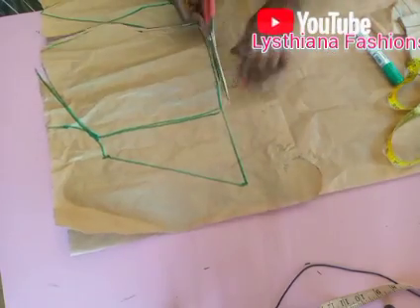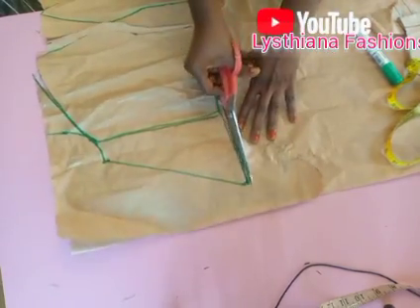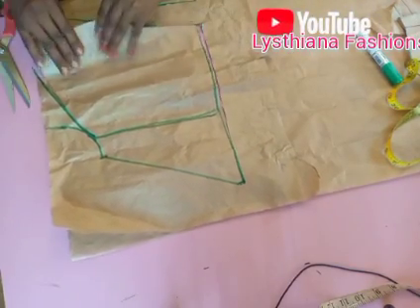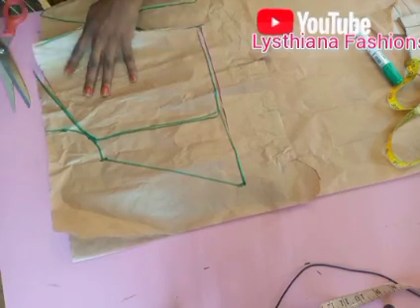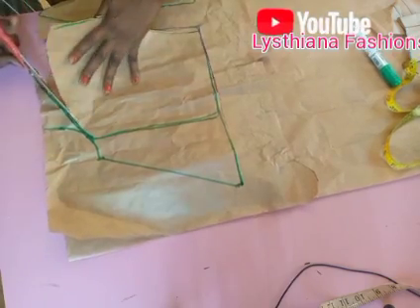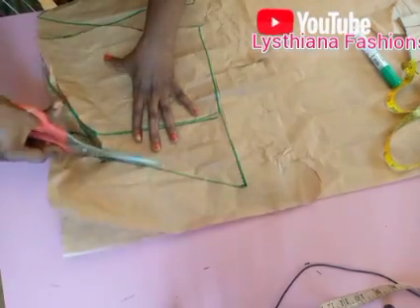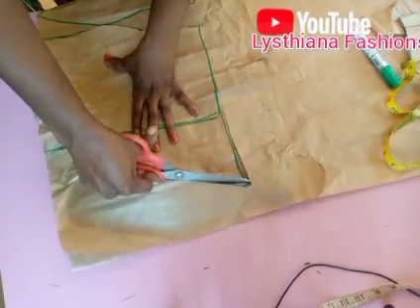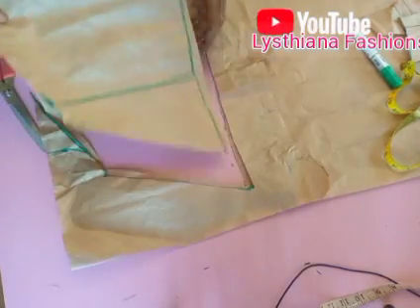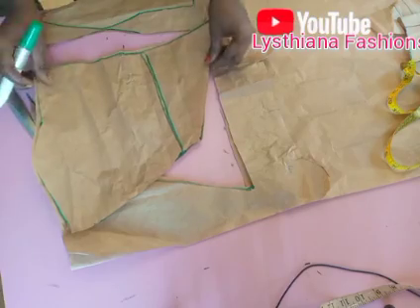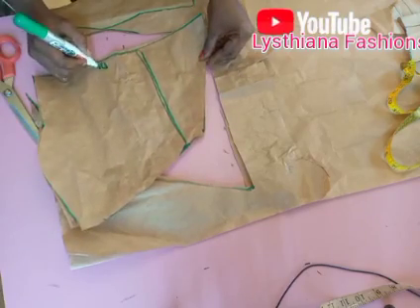So continue it. So please label, okay? Let me label it. This is the down part, so I will not forget.